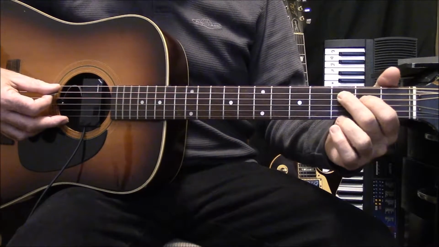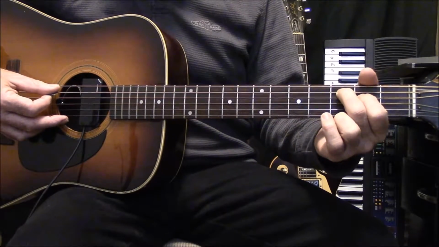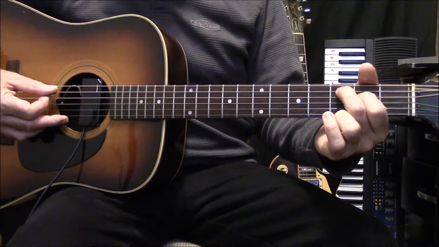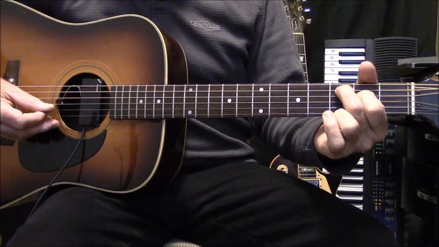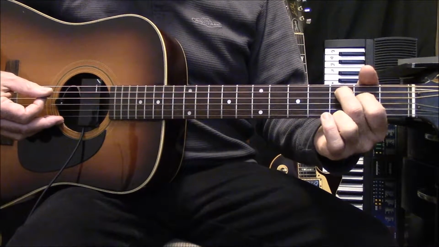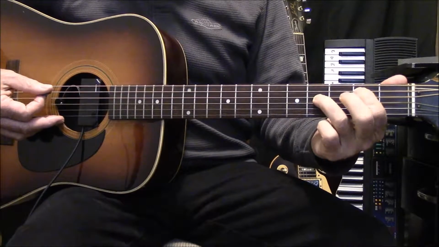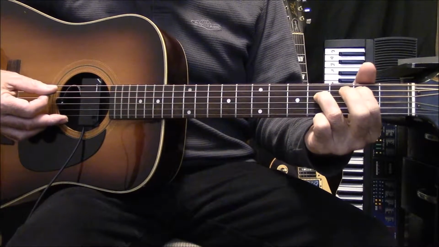Then you go to the C major 7, which is the C and the E here. Start with the C note, go down 3 and up 3. And then the B here and the F sharp note, and start from there and go down 3 and up 3.